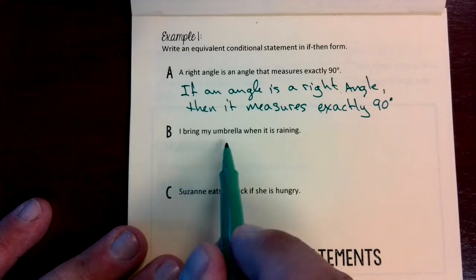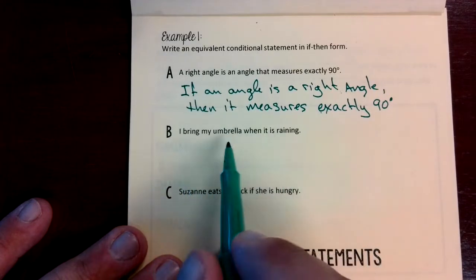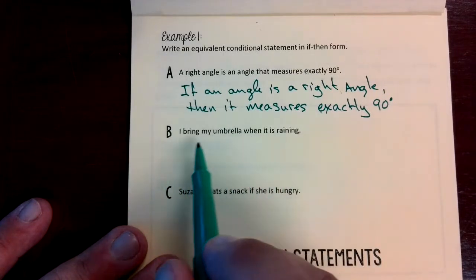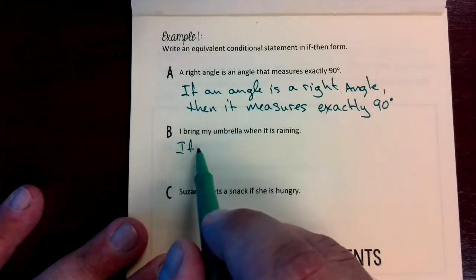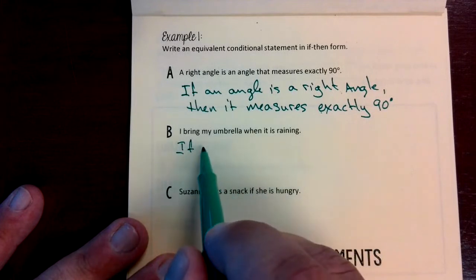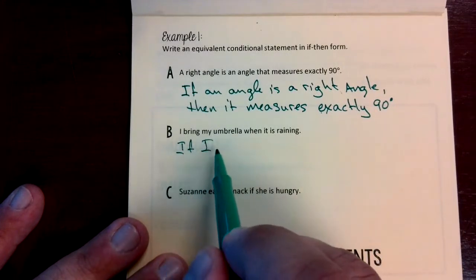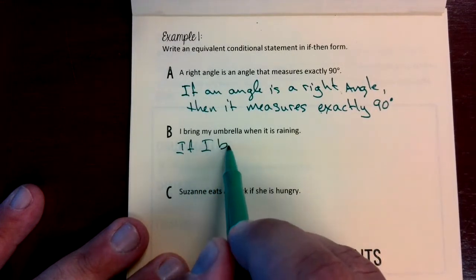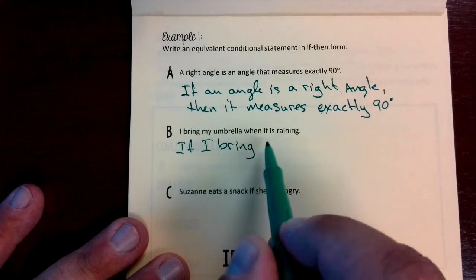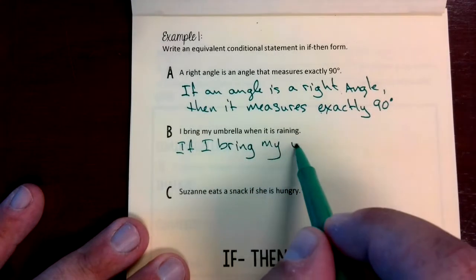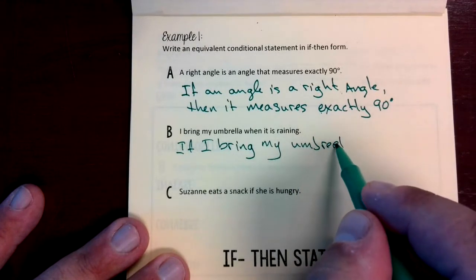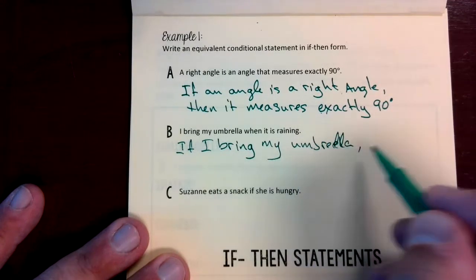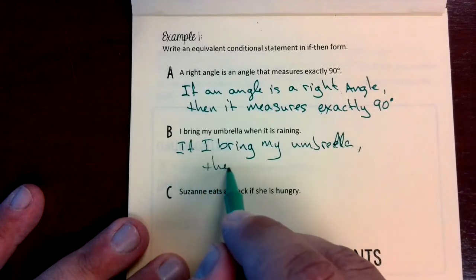There's a couple of ways to go about doing this. Probably the best way to go about this is just to kind of go in the same order here. If I bring my umbrella, then it is raining.